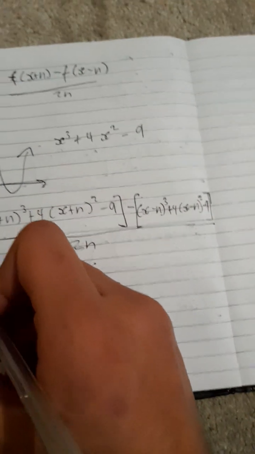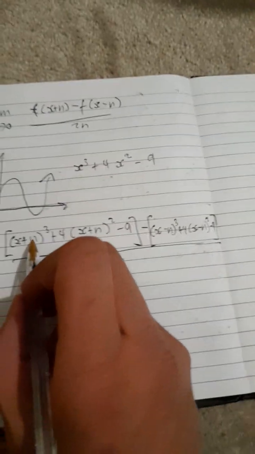So now let's solve. What's that going to be? x plus n cubed.